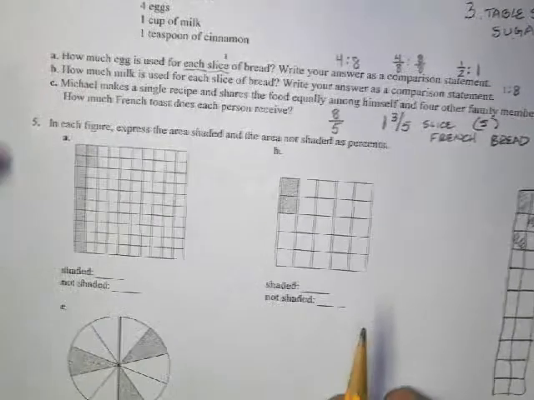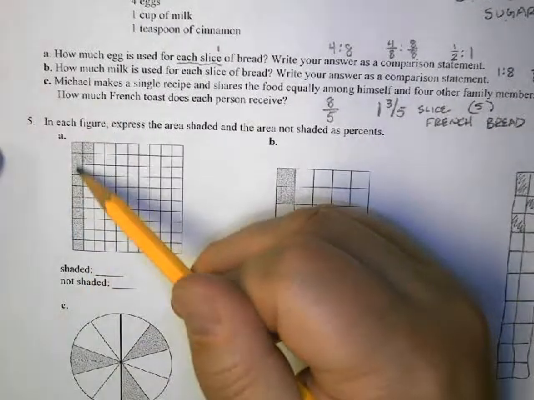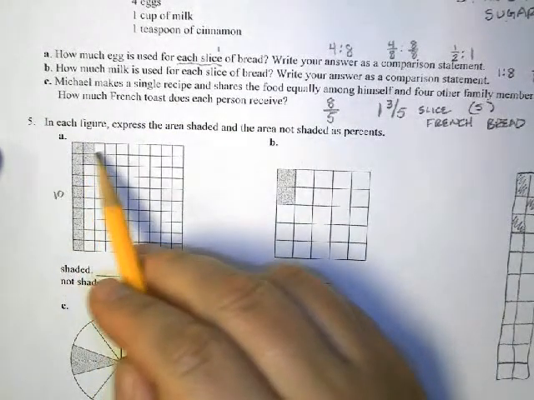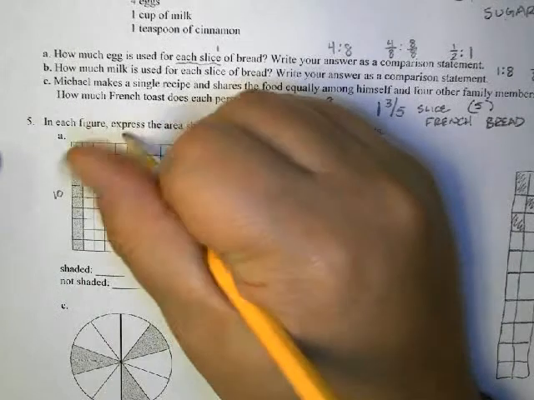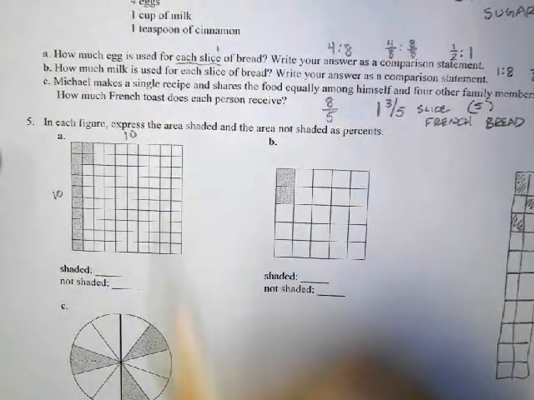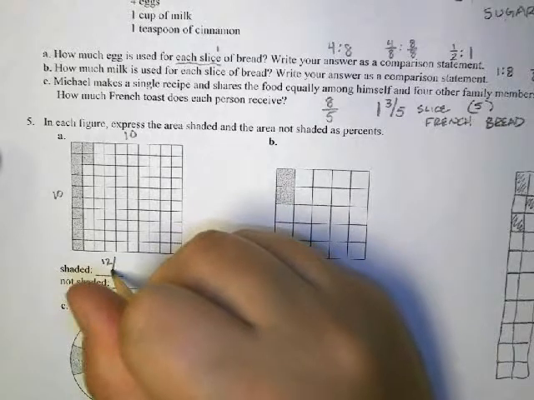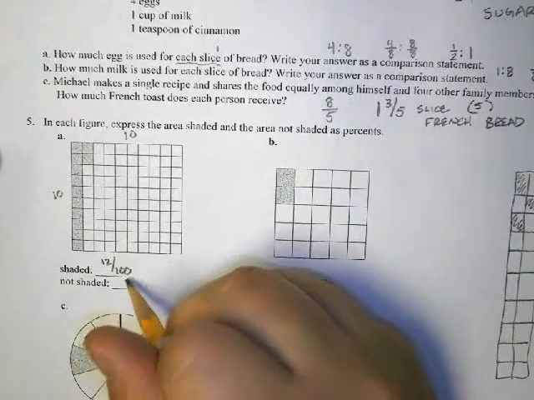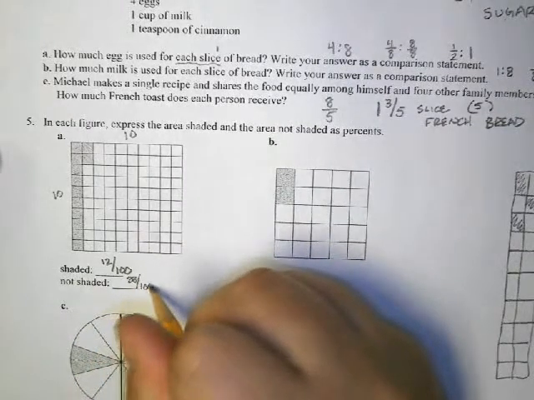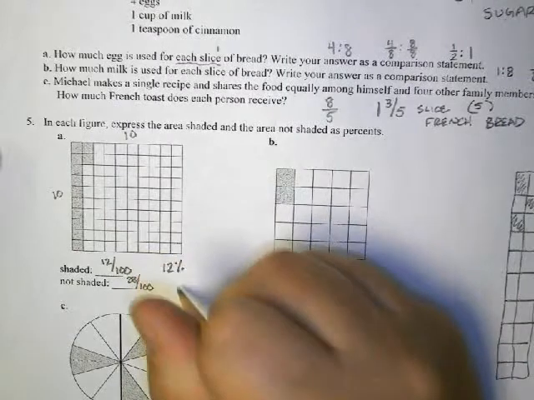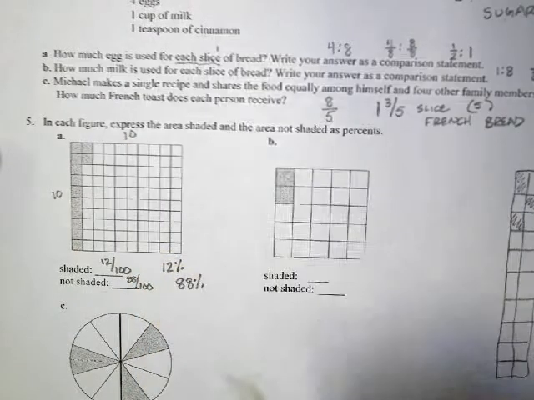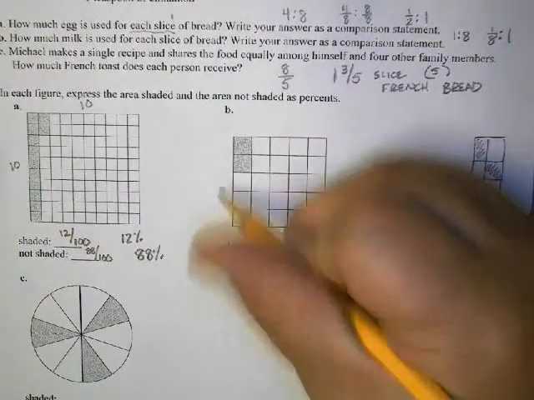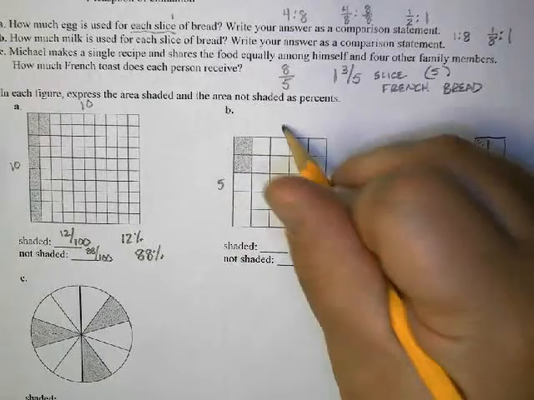Alright, last problem, question 5. In each figure, express the area shaded and the area not shaded as a percent. So, let's take a look here. This box is 1, 2, 3, 4, 5, 6, 7, 8. So 10 by 10. And I'm counting there's 12 of them shaded. So it's going to be 12 over 100, and not shaded is 88 over 100. As a percent, that's 12%. Not shaded is 88%.